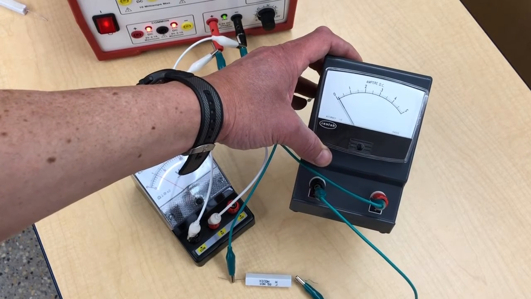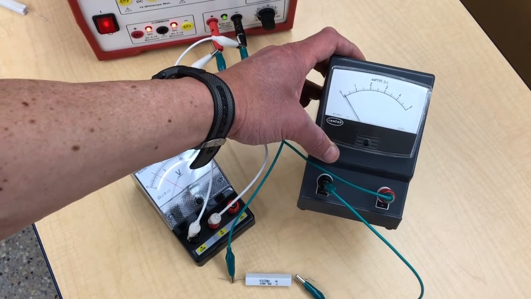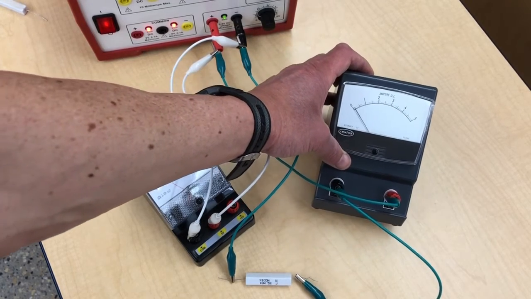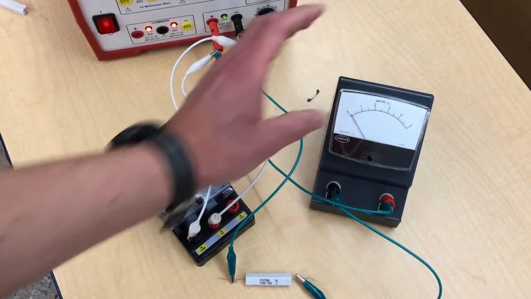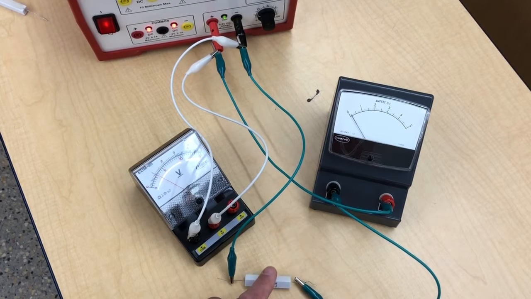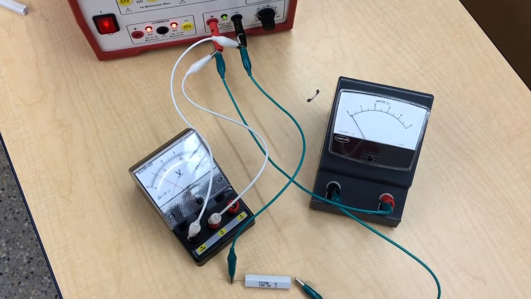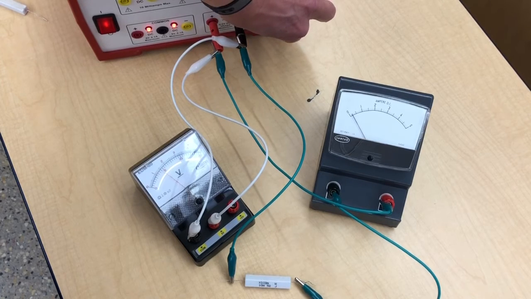That current, if you take a close look, probably hard for you to see, is like 0.15 amps. Last time it was pretty close to 0.5 amps. So that kind of makes sense. We've got over double the resistance that we had last time, so yeah, we've got less than half the current we had last time. And of course, the same thing applies: if the voltage increases, the current increases, not quite as fast because there's more resistance.